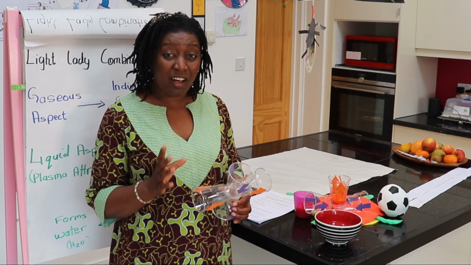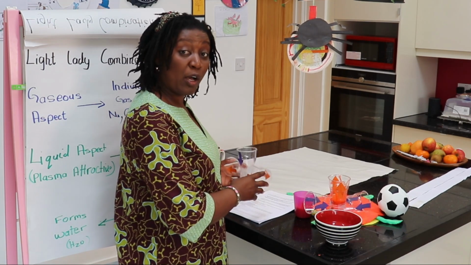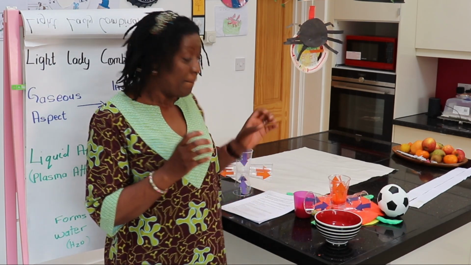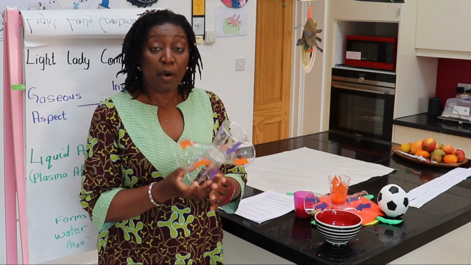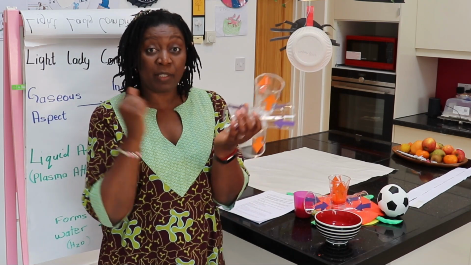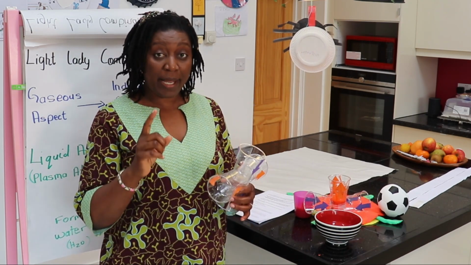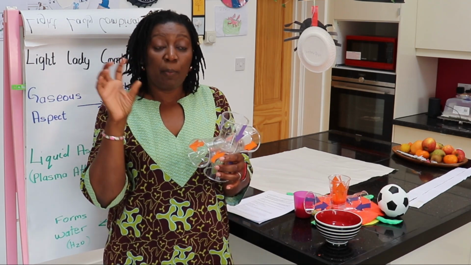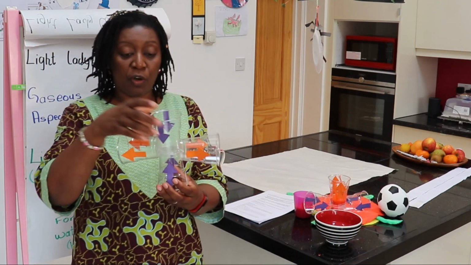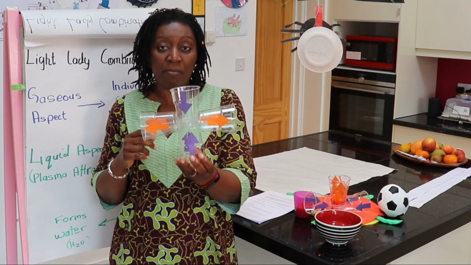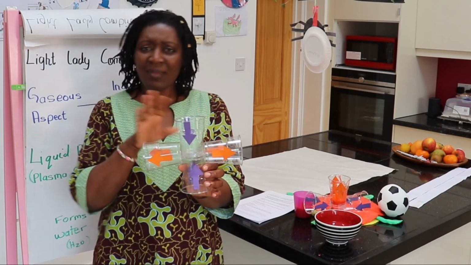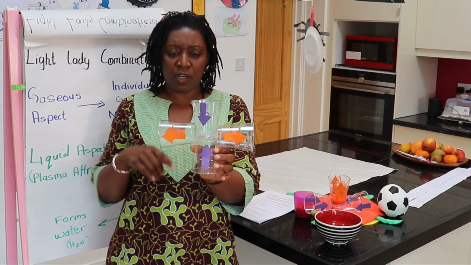In the core of the earth are two black holes put together back to back, and two white holes put perpendicular on the black holes. So I've got these cups to help me illustrate. They are clear see-through cups.